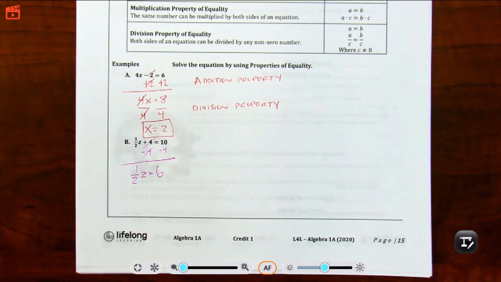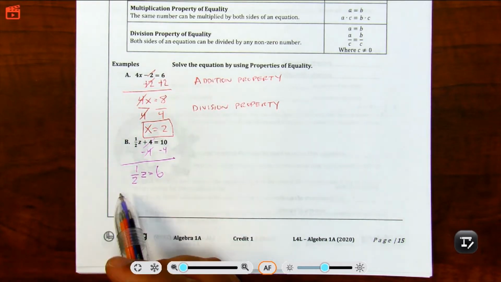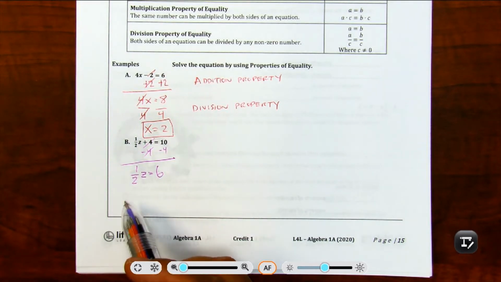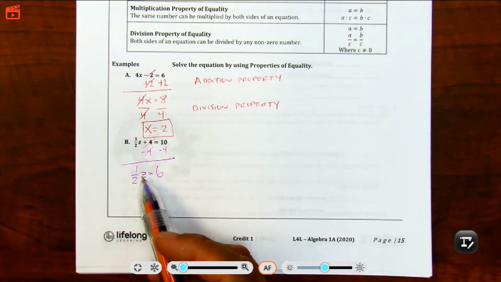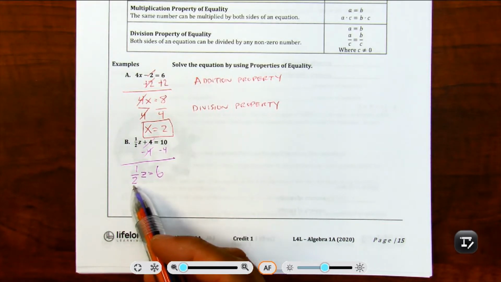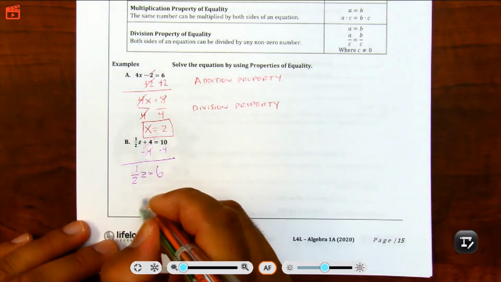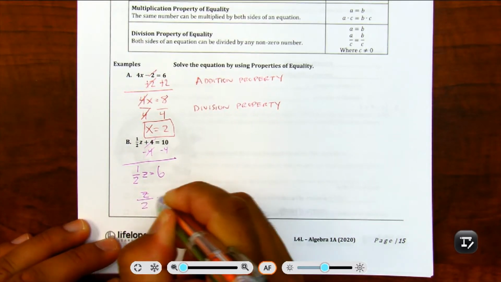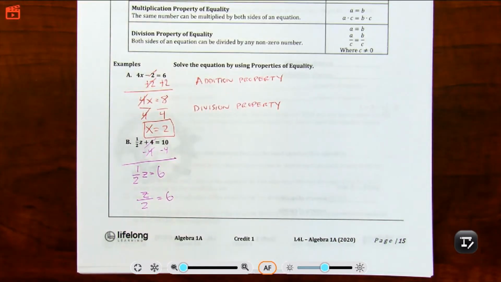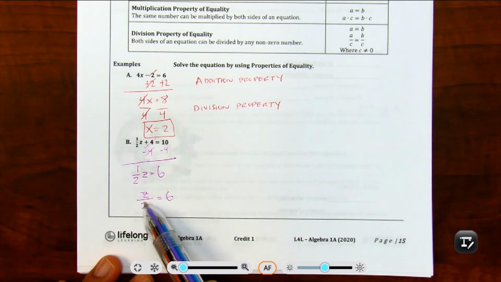Now I want to talk about what this 1/2 z means. Now 1/2 z pretty much means z divided by 2. Or I could just rewrite this as z over 2 is equal to 6. So z is being divided by 2, and to move this 2 to the other side, we have to do the inverse operation.